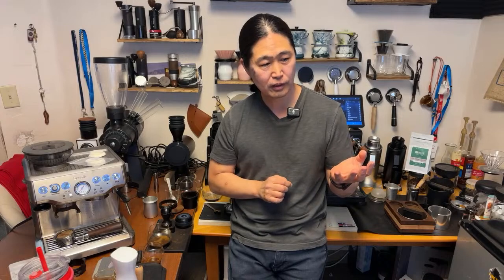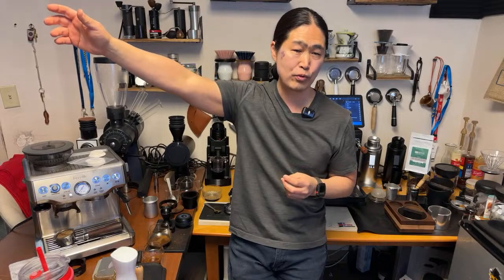I also don't know what's going on with the European machines from Germany or Italy, or how it's going to impact pricing, but it's an interesting time.